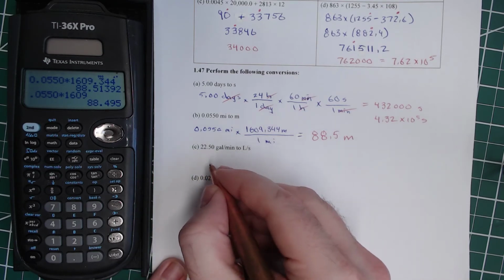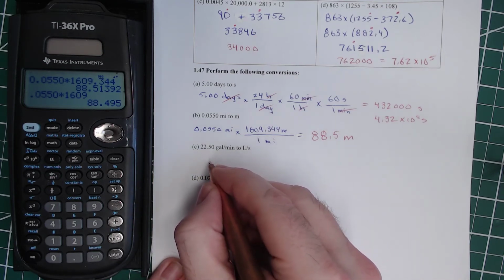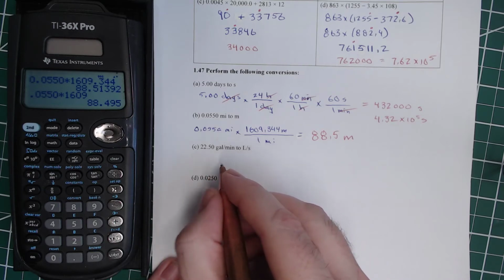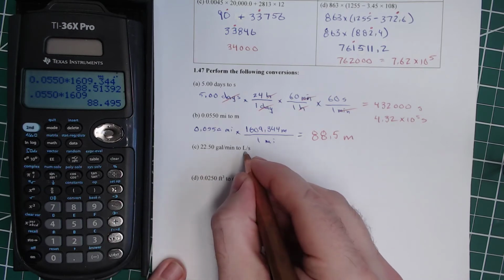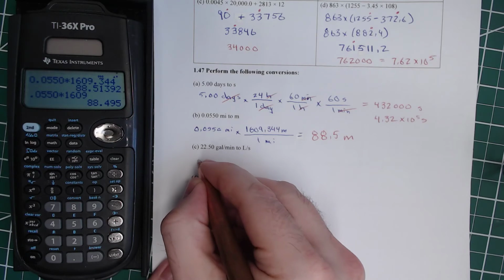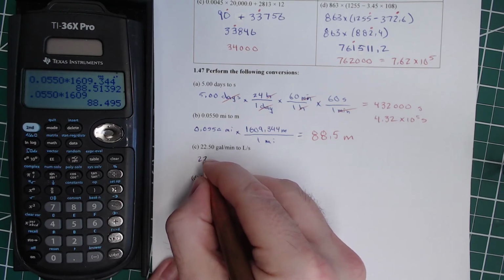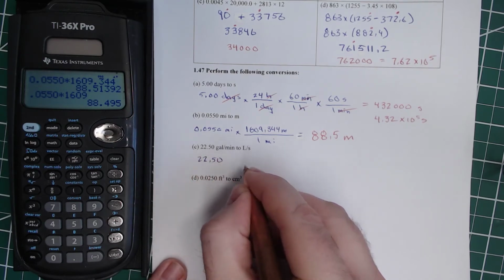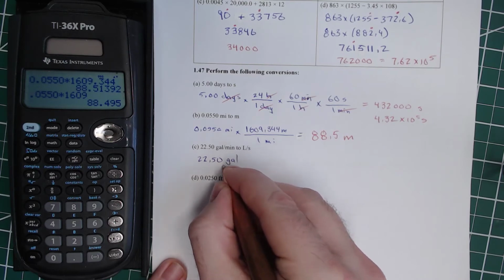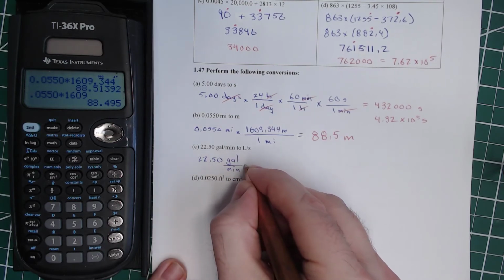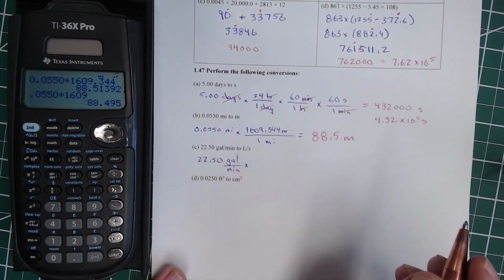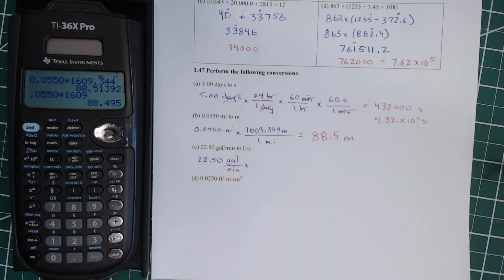For part C, you'll see that we've got two different dimensions here. We need to convert gallons into liters and minutes into seconds. Well, that's pretty easy. So 22.50 gallons per minute. All right, and I prefer to do the top unit first.